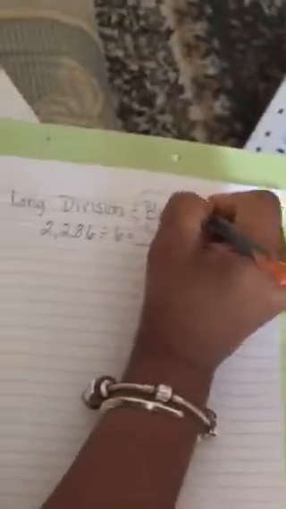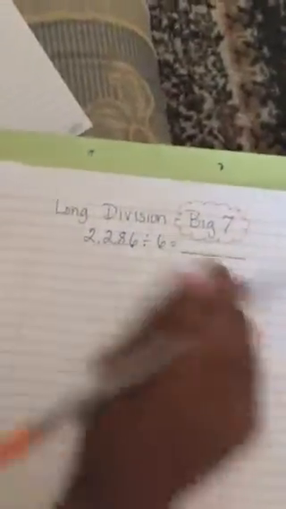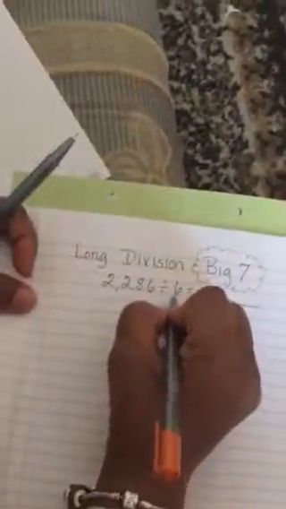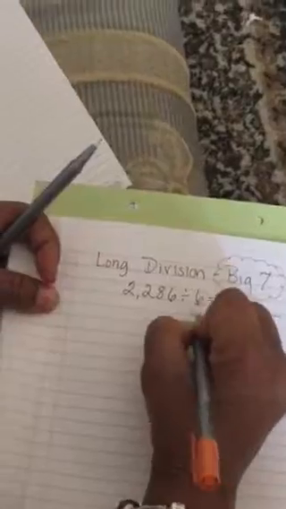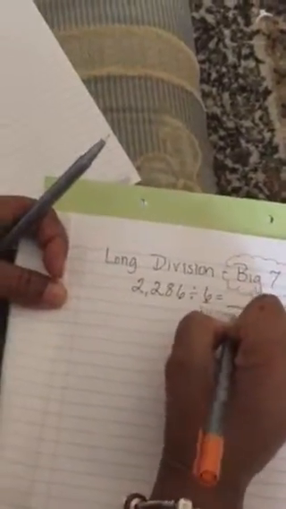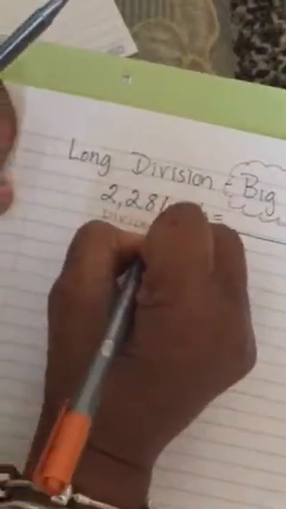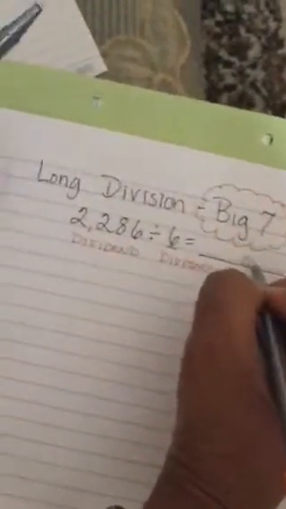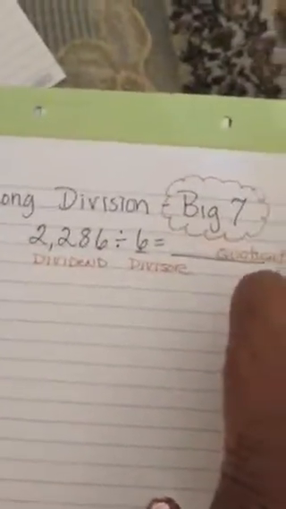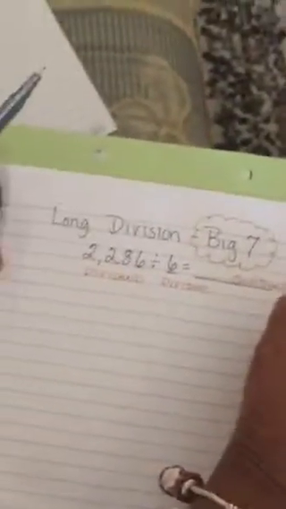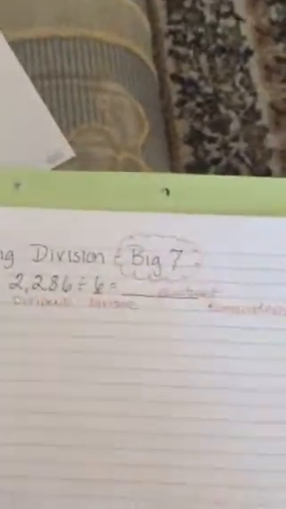Okay guys, so here is our Big 7 long division strategy. The first thing I told you to do is recognize the parts. This is the divisor, and this is the dividend. What we're trying to get to over here will be the quotient. Now the quotient may or may not have a remainder. We're going to find that out in just a few minutes, okay?